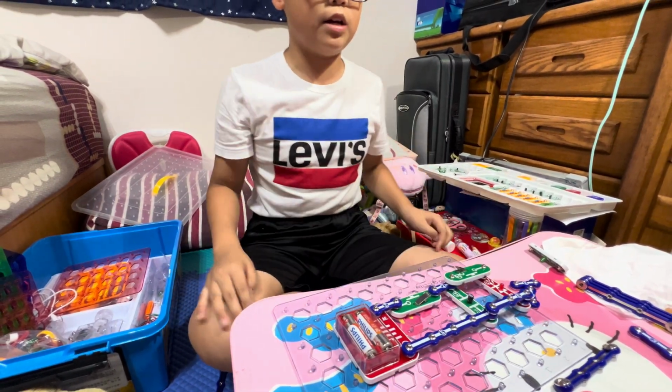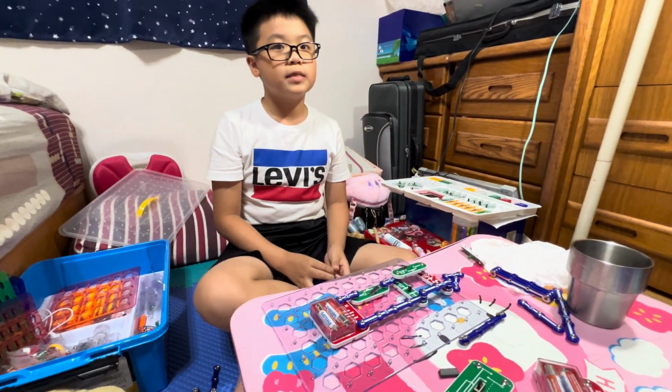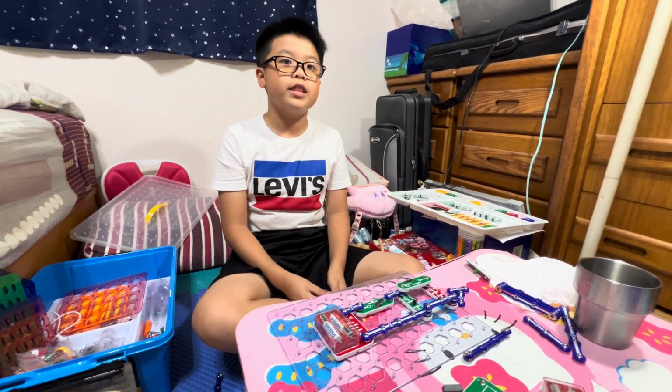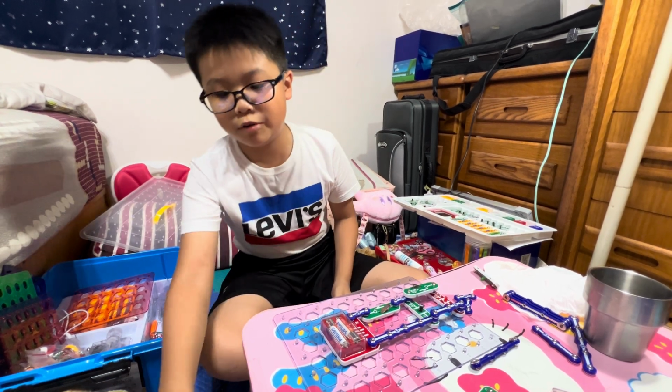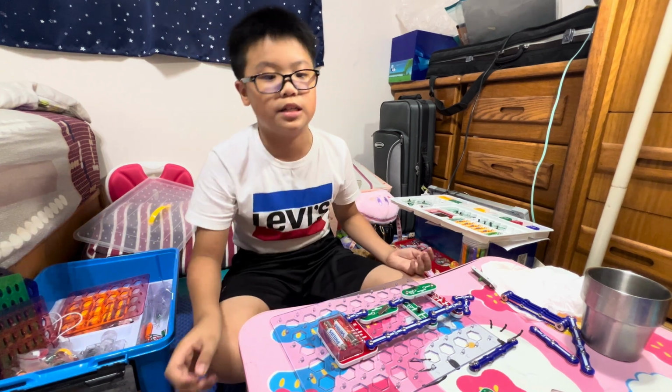Okay, so that's today's lesson. We learned about switches and capacitors. Next lesson, we'll learn about music. Yes, there is music. And also we'll talk about radios. Yep, we have a radio. I just can't understand what it's talking about because that's Taiwanese.